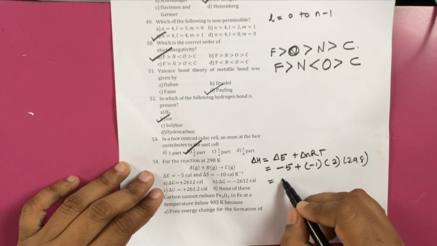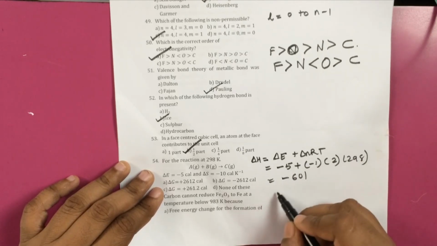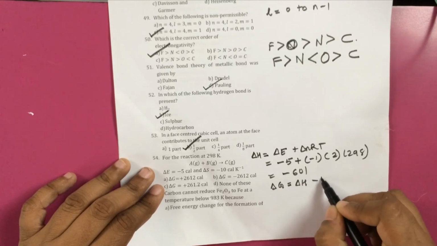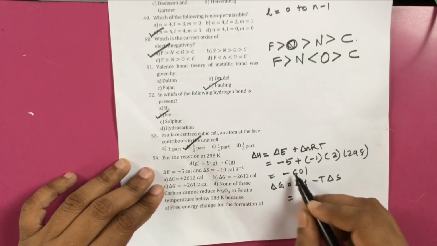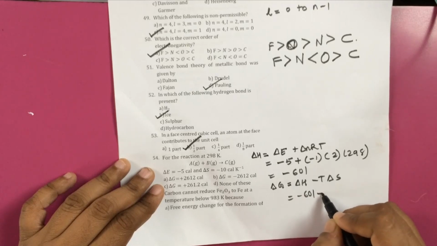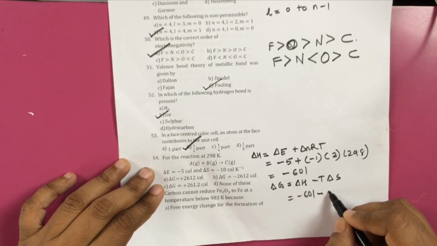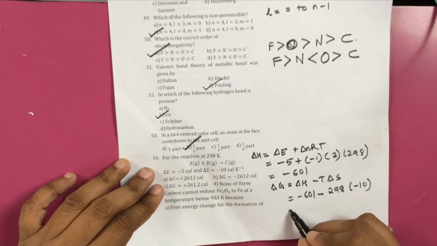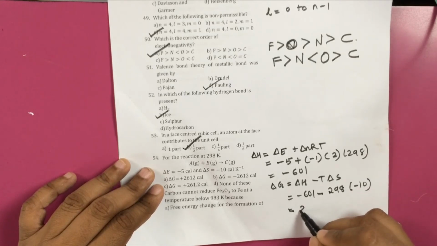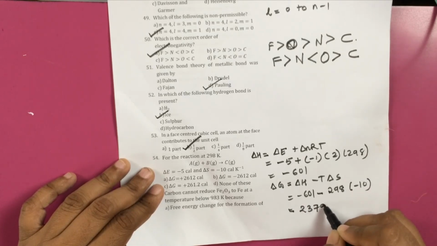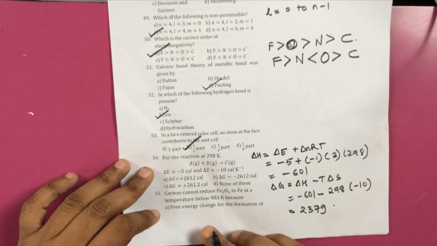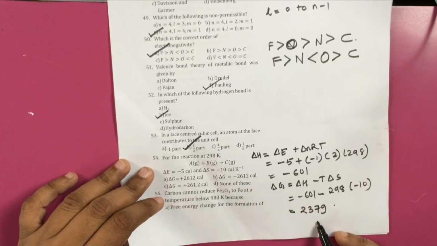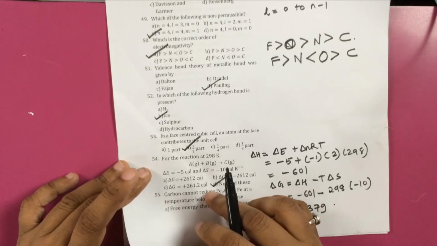If you calculate this, it comes out to be minus 601. Now we have the equation delta G equals delta H minus T delta S. Delta H is minus 601, minus temperature given 298 into minus 10 calories. Therefore the answer is 2379 calories. The options given are 26, 26, 26. Our answer is 23, so none of these.